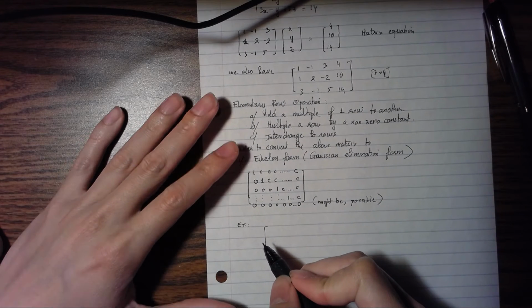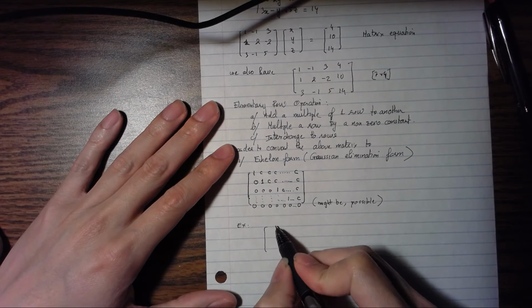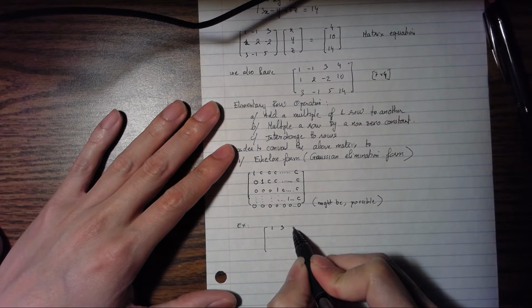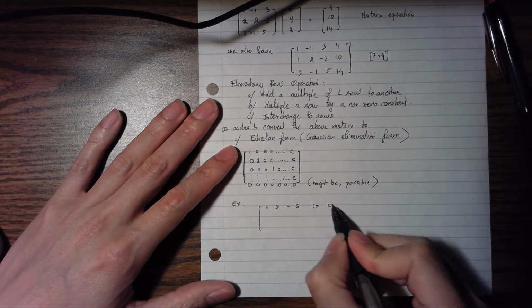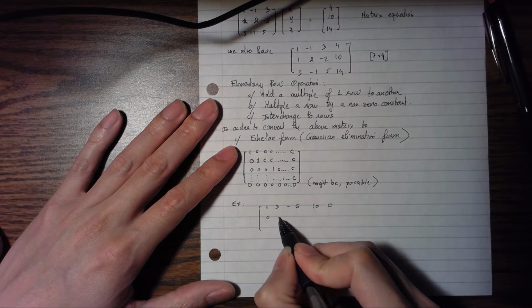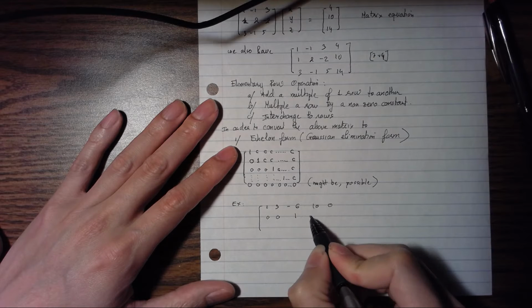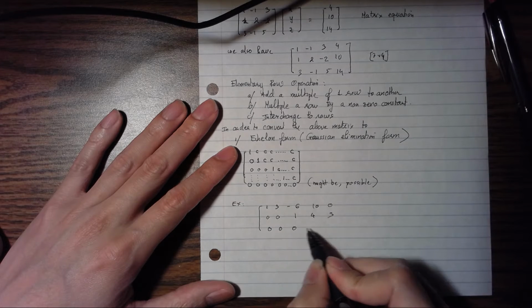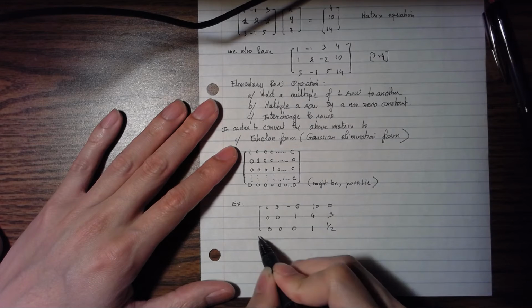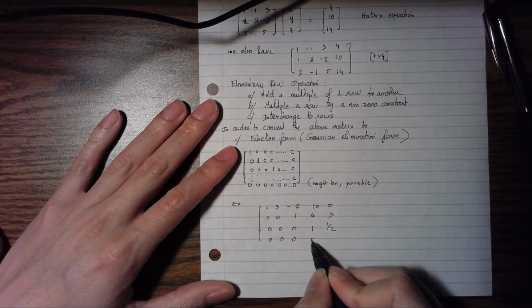I have a 4 by 5 matrix: 1, 3, -6, 10, 0; 0, 0, 1, 4, 3; 0, 0, 0, 1, 1/2; and the last row is 0, 0, 0, 0, 0.